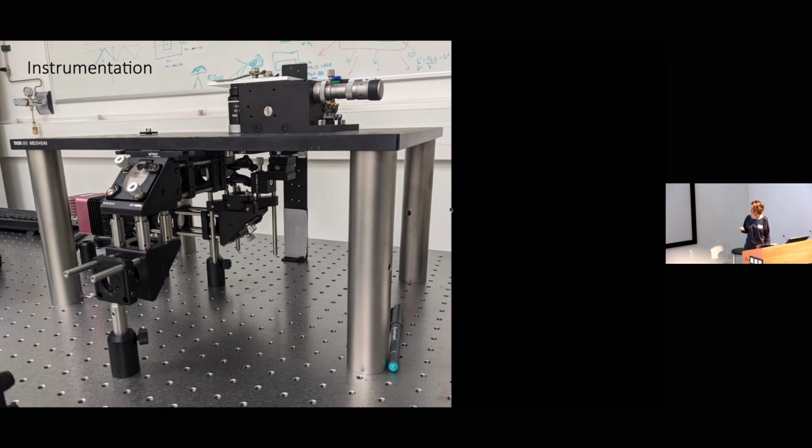But the other reason is that conventional microscopes lack the mechanical stability that we need, and they also lack the efficiency of collection of the scattered light. So, yeah, there are maybe some improvements on the engineering side.